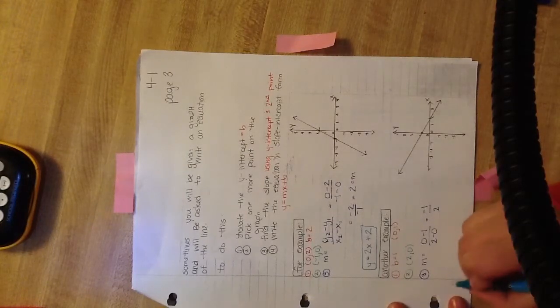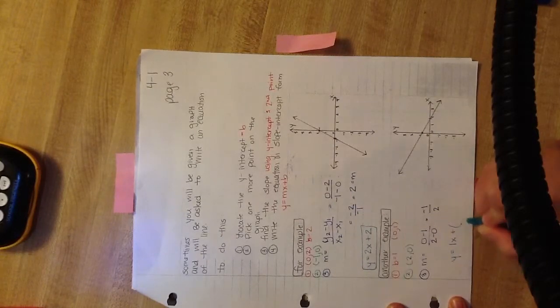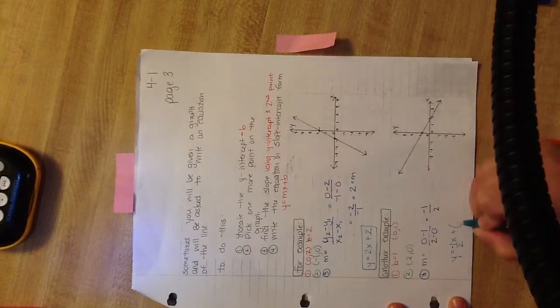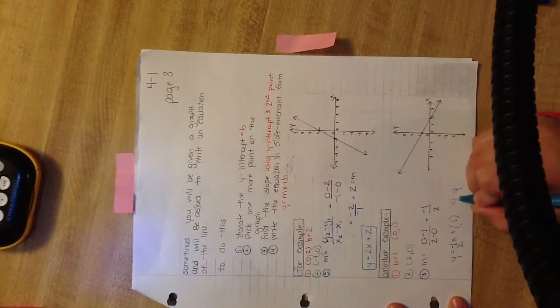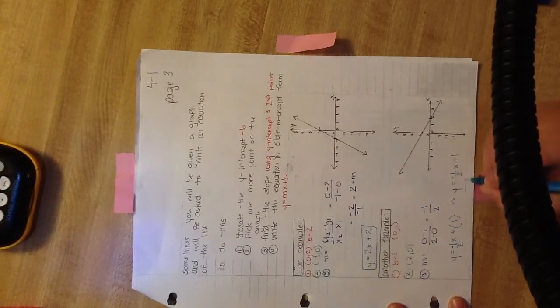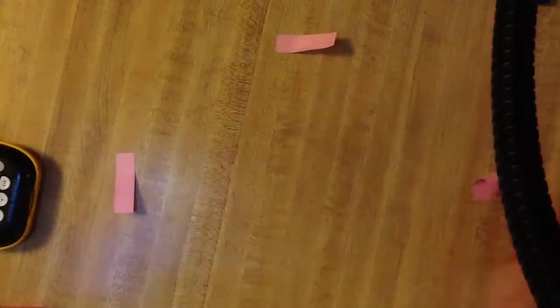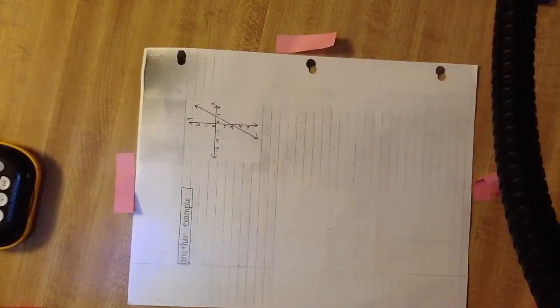So my equation is y equals negative 1/2 x plus 1. That's the equation of that line. We have one more example. Again, I'm going to give you a few seconds to try it out, and then we'll come back and work on it together.